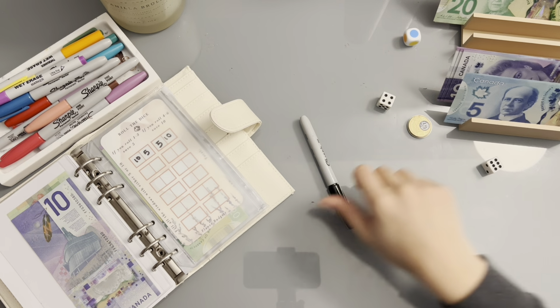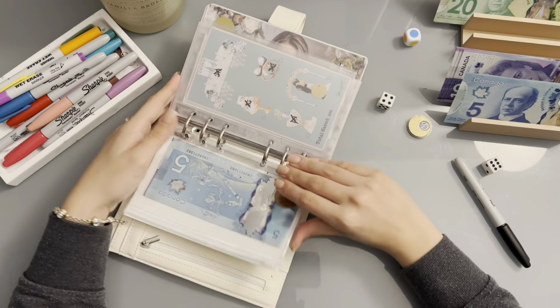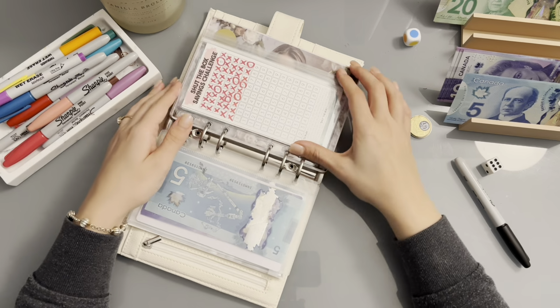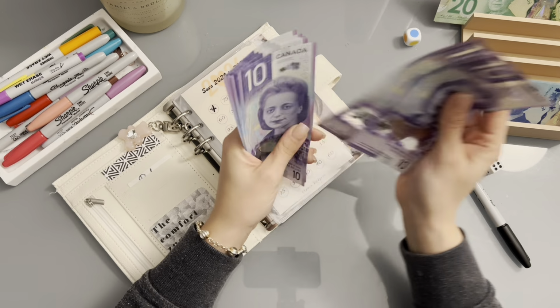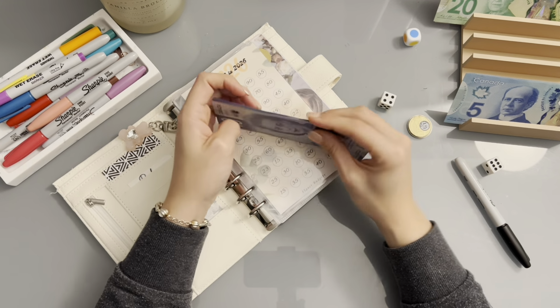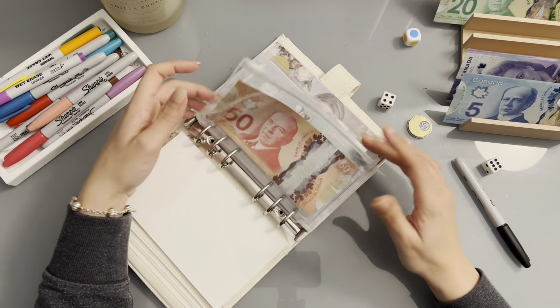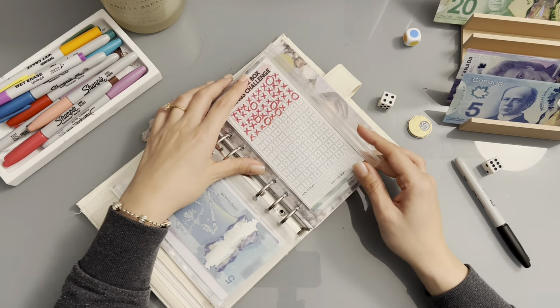Okay. I think I'm gonna go to the back. 10, 20, 30, 40, 50, 60, 70, 80, 90, 100. I don't want to do this. Maybe I'll finish this one.